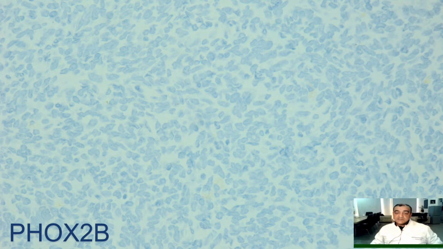Ewing sarcoma must also show negative staining of some important antibodies. This is the negative staining with the FOX2B antibody. We will speak about this antibody later on while we discuss neuroblastoma. This is just to show you that we have a negative staining in case of Ewing sarcoma.